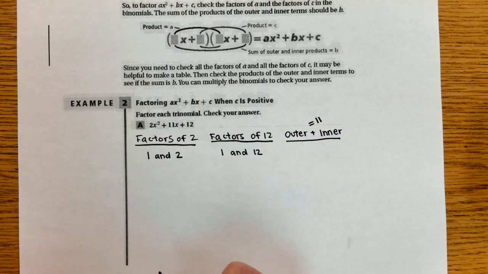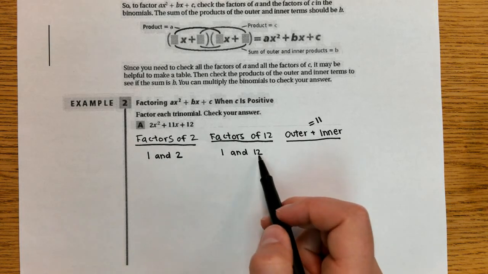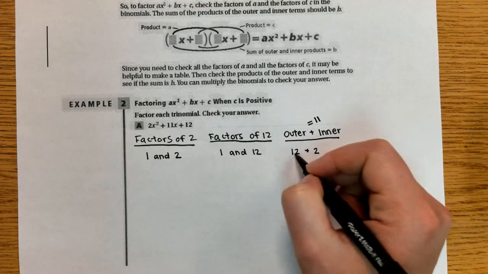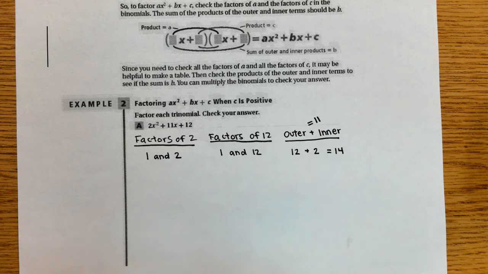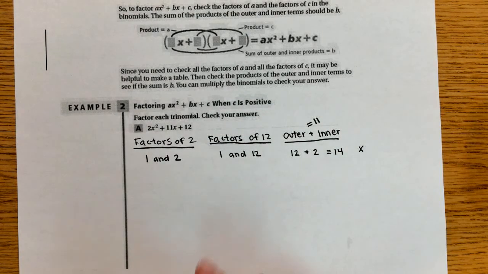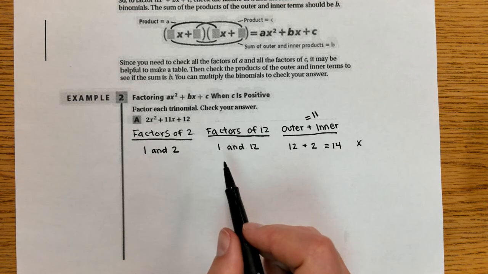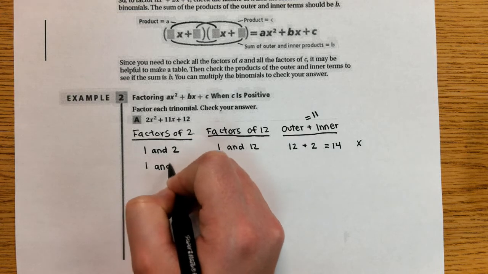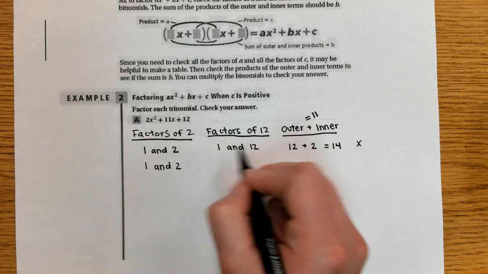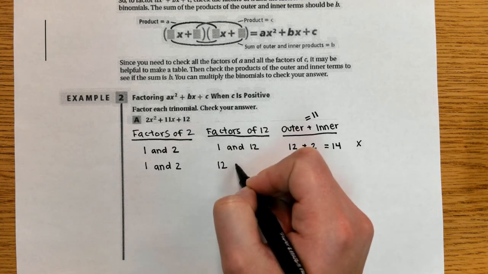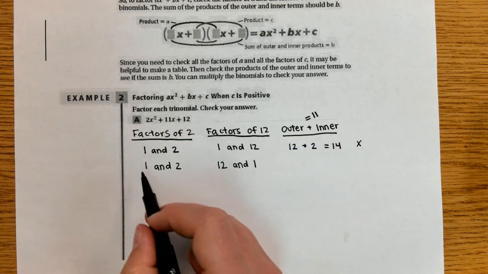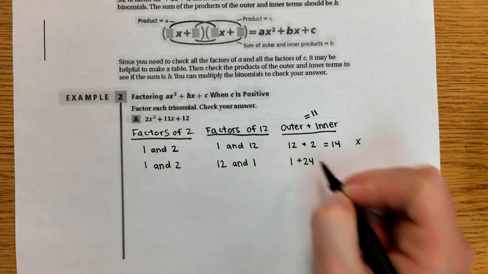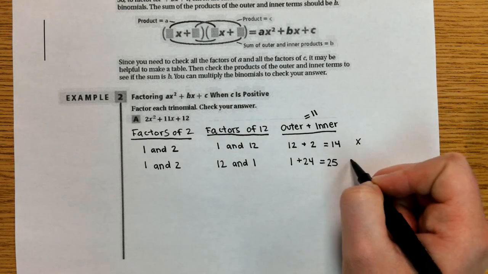So then for our outer, we would do 1 times 12, which will give us 12, plus our inner 2 times 1, which gives us 2. 12 plus 2 gives us 14. We want 11, so that didn't work. So we're going to try another factor. You're going to keep on doing 1 and 2, but you'll change your factors of 12 here just to keep it organized. So let's do 1 and 2 again, but let's reverse the 1 and 12. Maybe it's the other way. So let's do 12 and 1. So outer, 1 times 1 is 1, and then inner 2 times 12 is 24. And 1 plus 24 gives us 25.